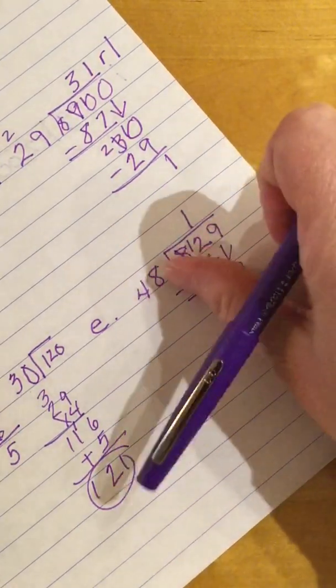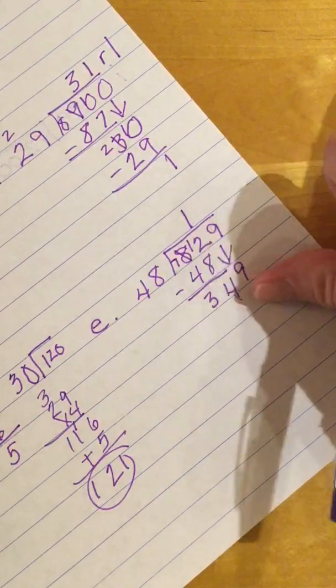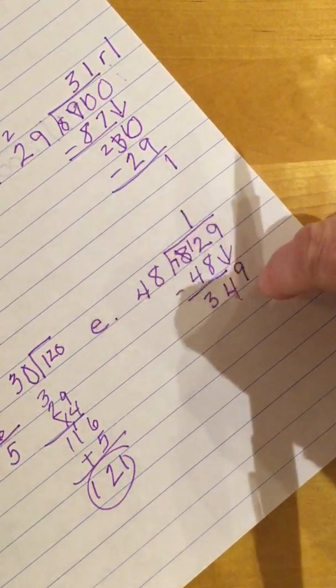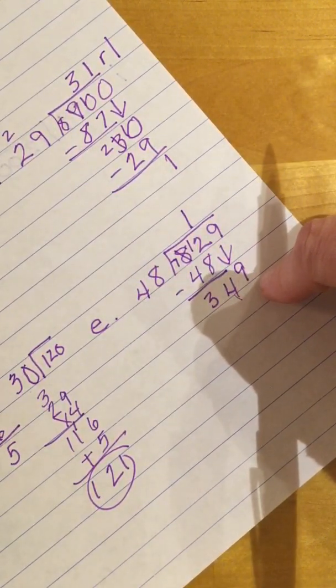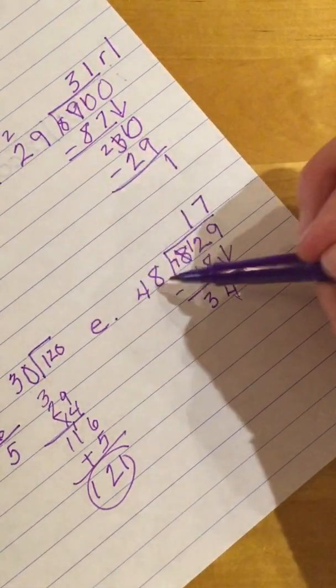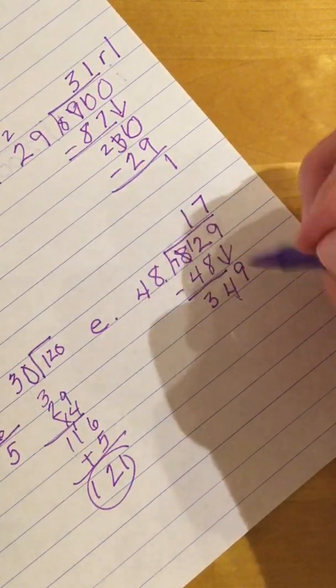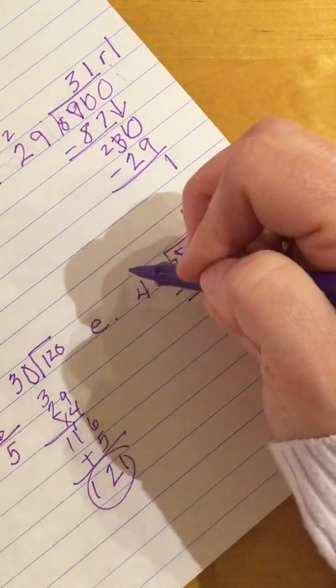So I'm looking at that as 50, and this as 350. And I'm thinking 50 goes into 350 about 7 times, correct? So 8 times 7 is 56.